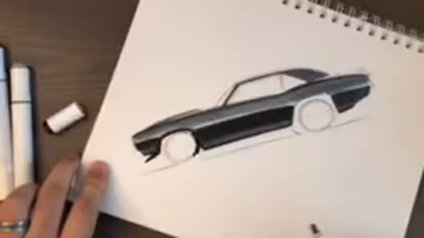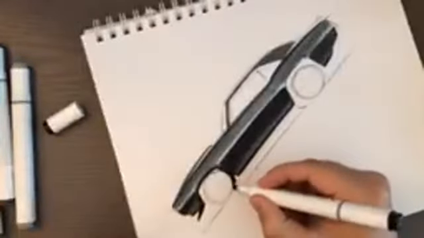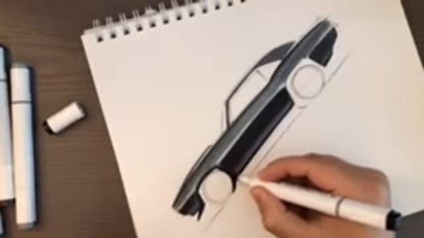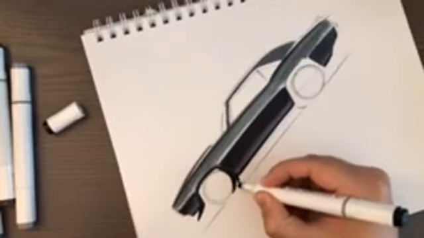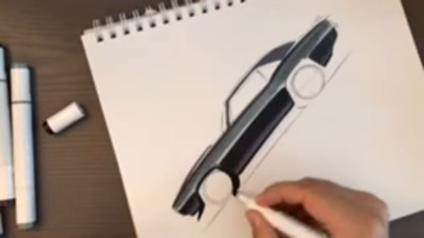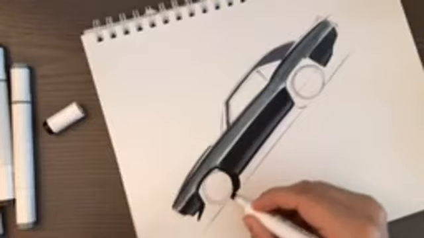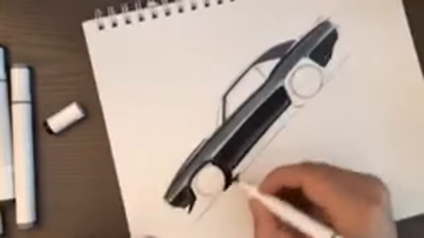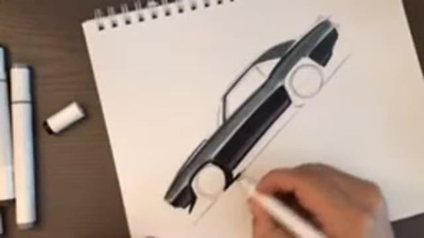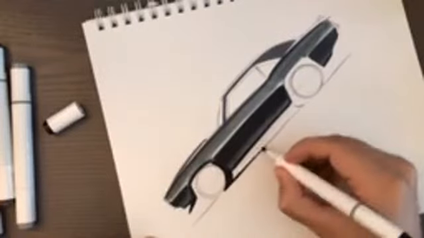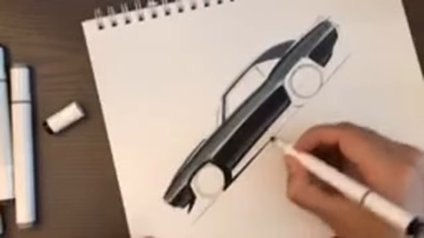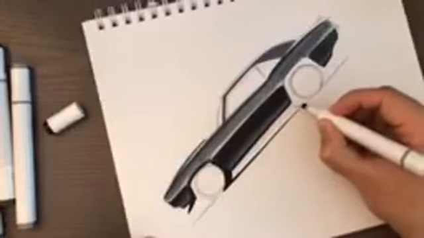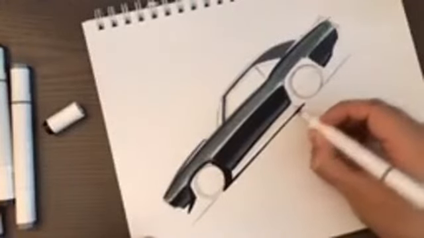Let's see if the wheel is actually round. I think so. And let's connect these two. So this is going to be the shadow of the car on the ground.